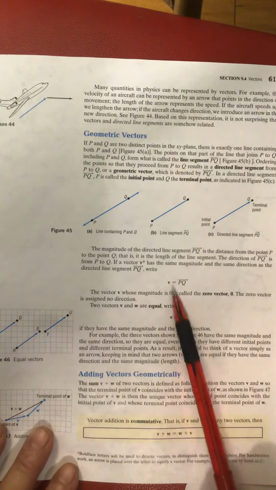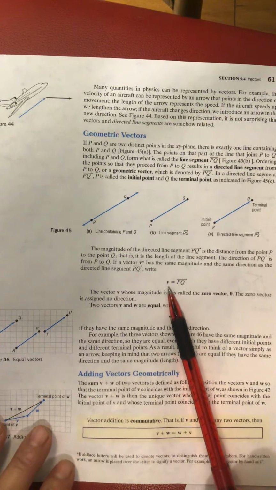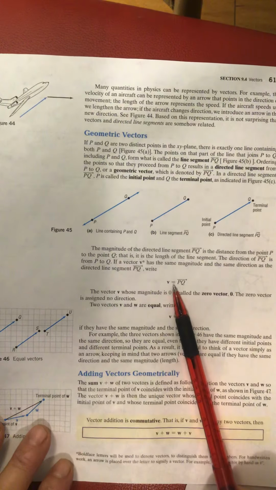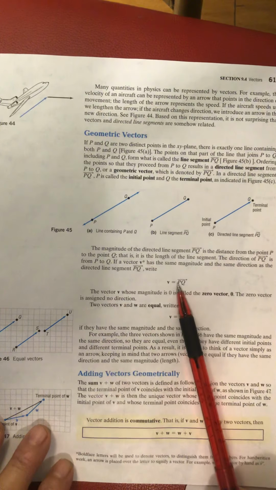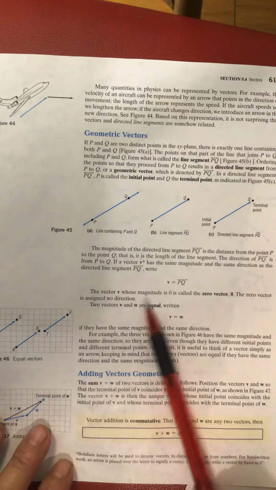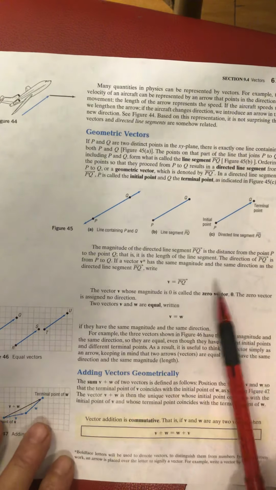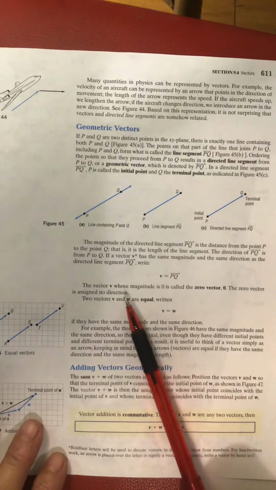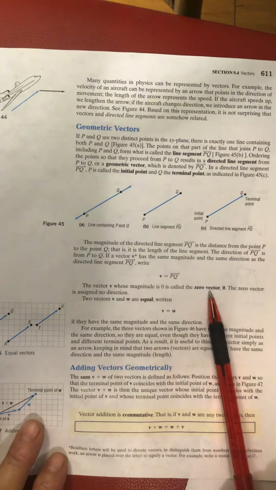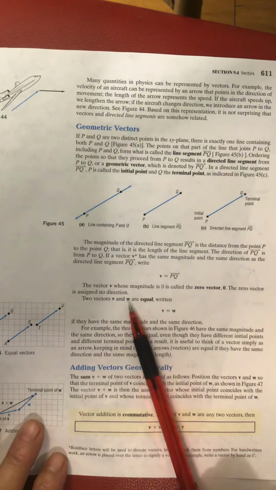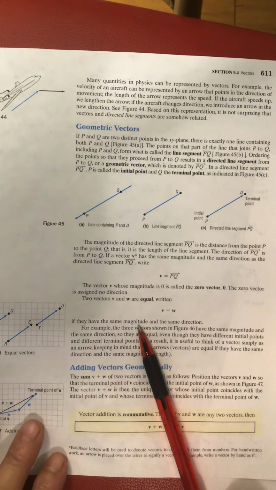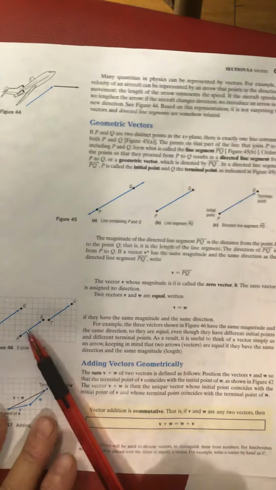Now, the length is the same as the length of the line segment, from initial point to terminal point. So a vector, and in this book, they're going to use bold, lowercase letters, is equal to initial point P, terminal point Q, and you'll see the arrow above it. Now with vectors, if the magnitude is 0, it's called the 0 vector. No direction to it. It would just be a point. If we have two vectors that are equal, we write it like that. That means they have the same magnitude and they point in the same direction.